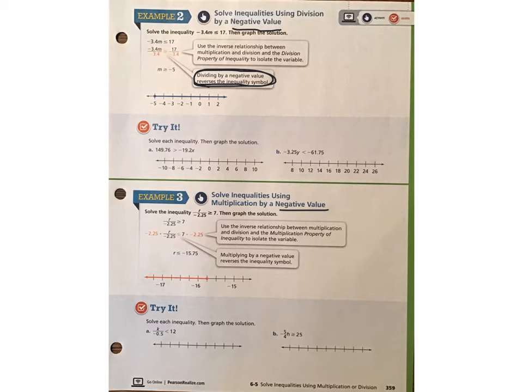So take a look at example number 2. Negative 3 4/10 m is less than or equal to 17. This is why checking your answer is so important, because as we divide both sides by that negative 3 4/10, we can easily do the calculations on the calculator. Okay, that's the easy part.